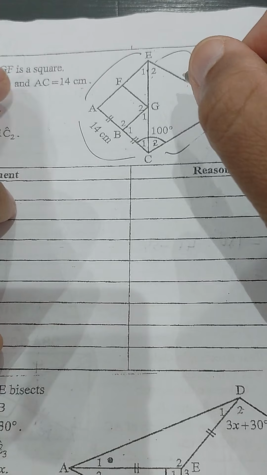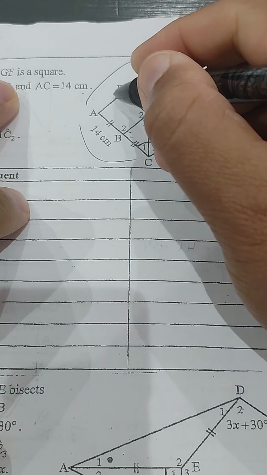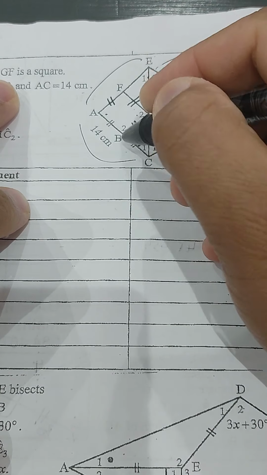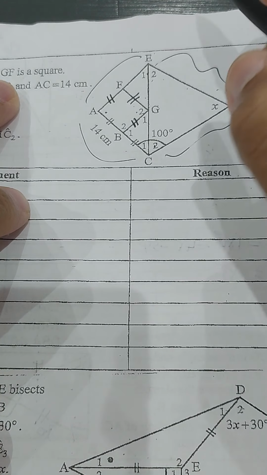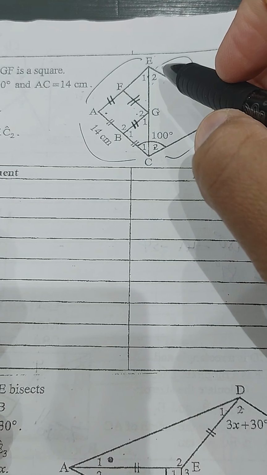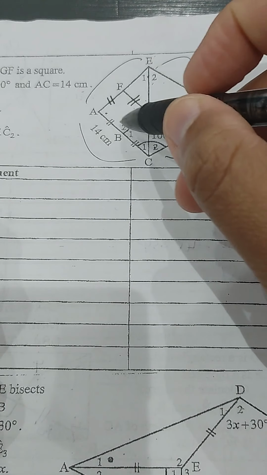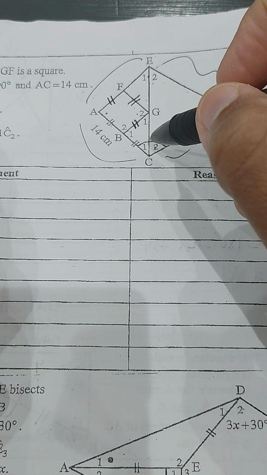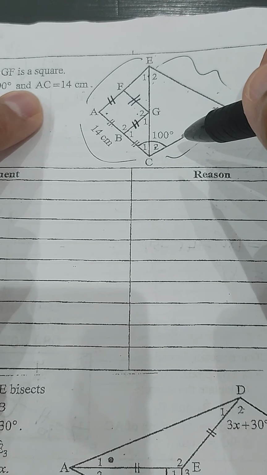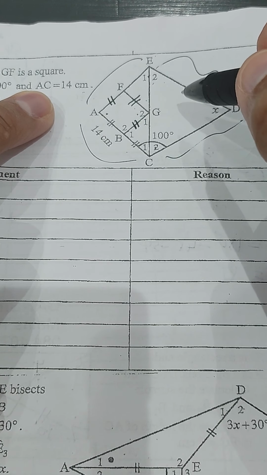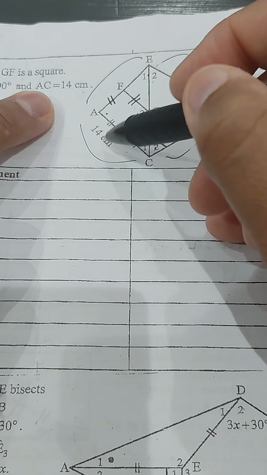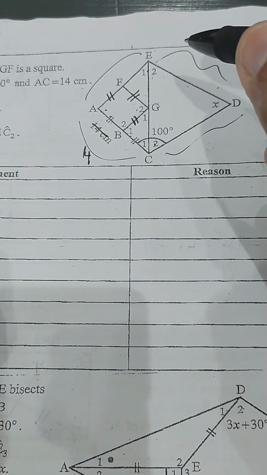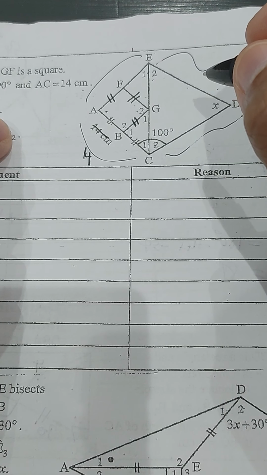Then we are told that this is a square, which means to say all these lengths are equal here. That is 90 degrees, 90, and so on. Okay, then we are told that AB is equal to BC. Then we are told that C1 plus C2 is 100 degrees and AC is 14. AC, the whole length is 14. So it's going to be 7, 7. Calculate with reason the size of AE.